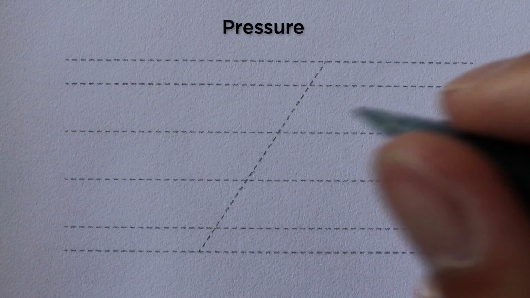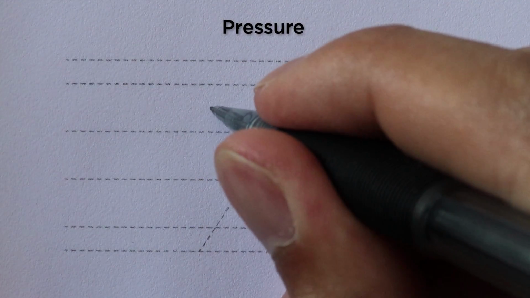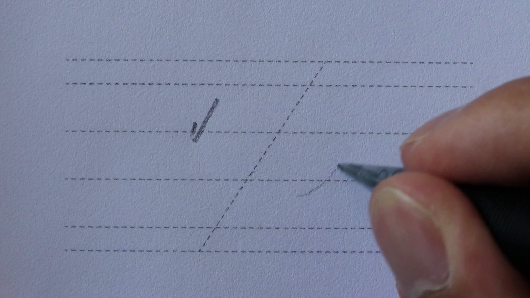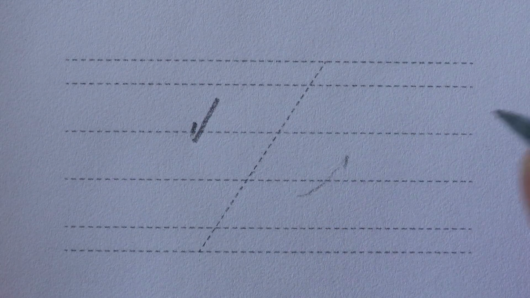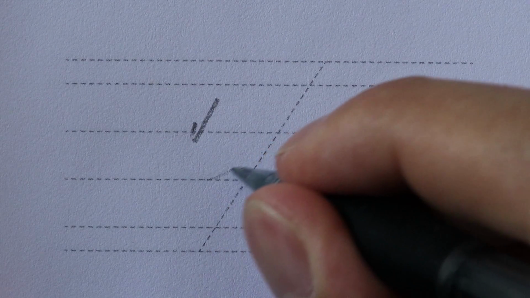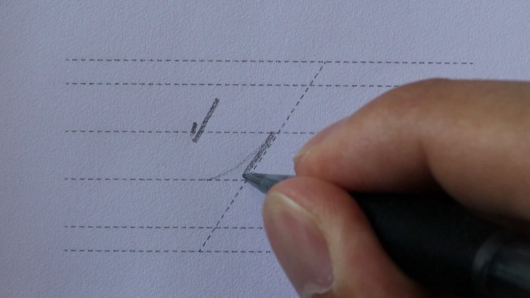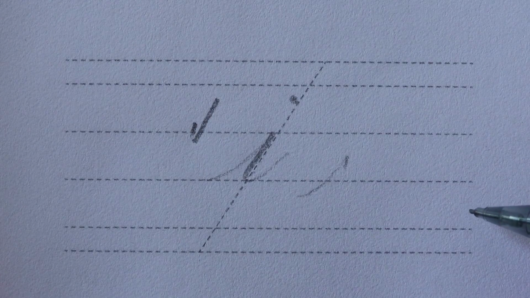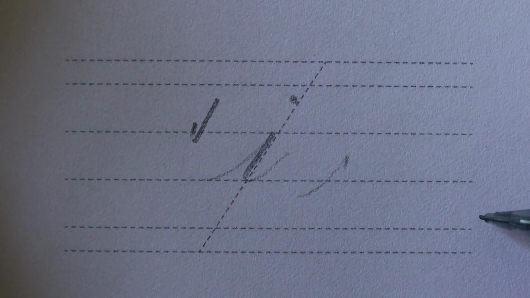Now let's look at how to control pressure. As I mentioned earlier, the downstroke will be heavy and the upstroke will be light. So you would have a light entry stroke, a heavy downstroke, a light exit stroke, which is followed by a dot. As long as you make sure that the downstroke is on the main slant, it's almost impossible to make any mistake.